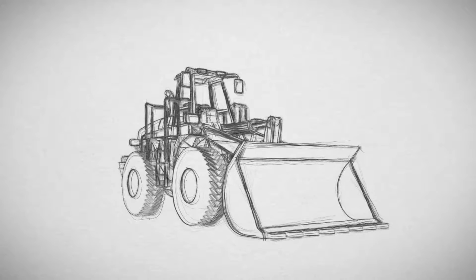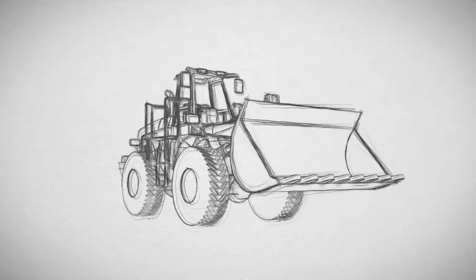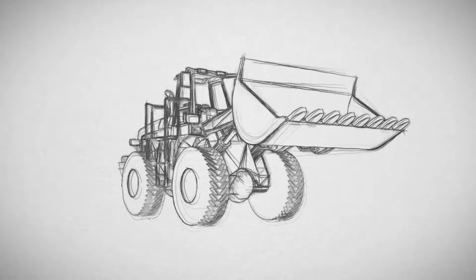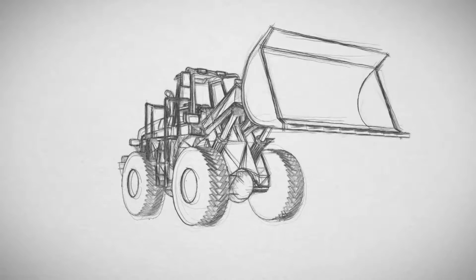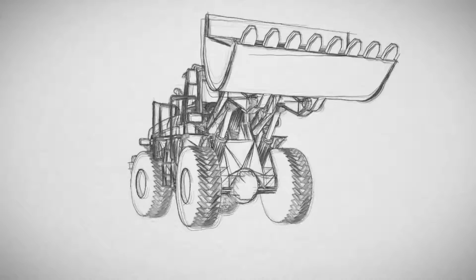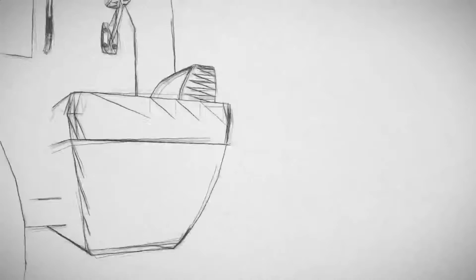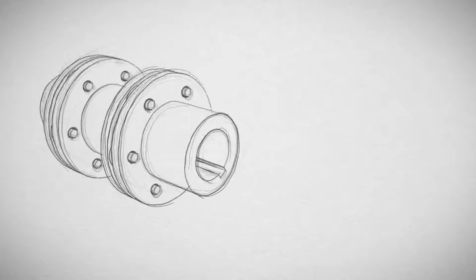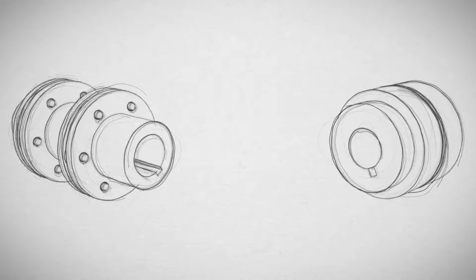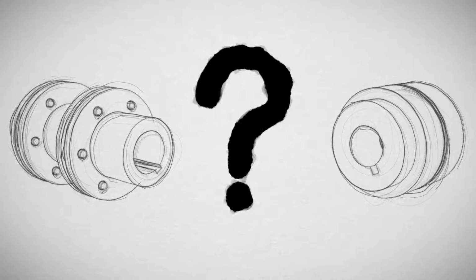Well, duh, Brian, you're not working on the whole assembly at once, you're only working on one part at a time. So just load up that part, problem solved. Good thinking, but not so fast. I mean, say I'm working on this coupling. Or is it this coupling? How do I know which is the right coupling without seeing it in the context of the whole model?